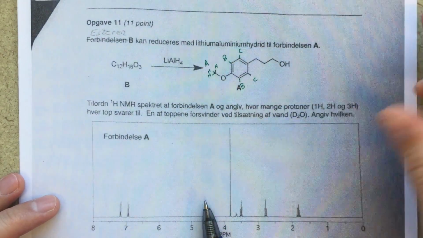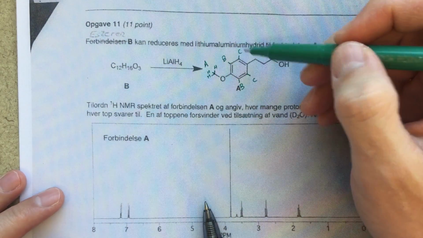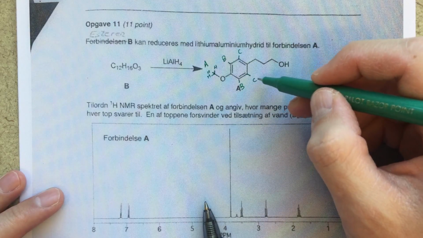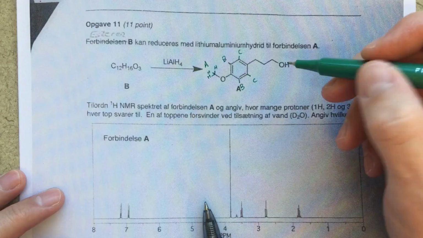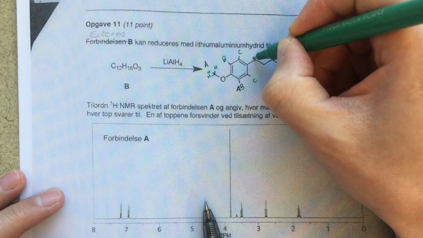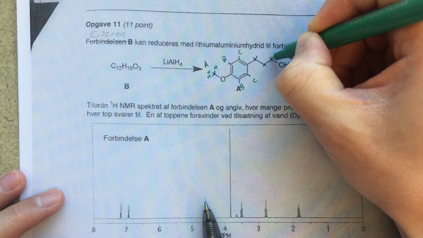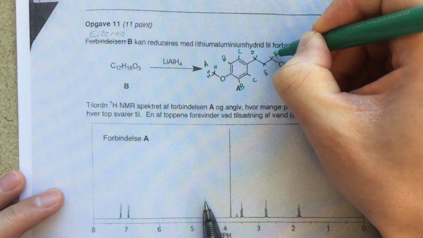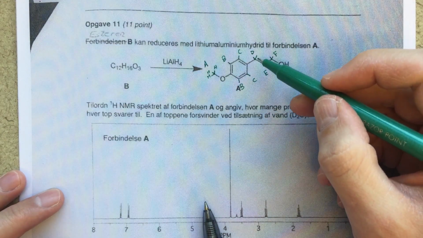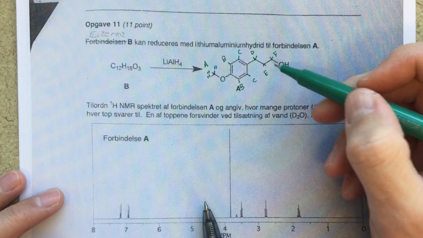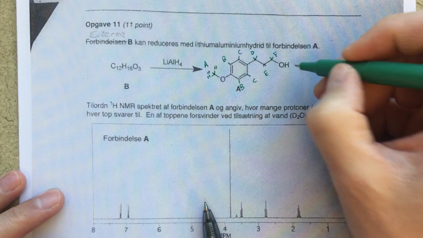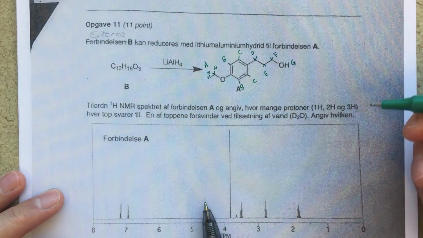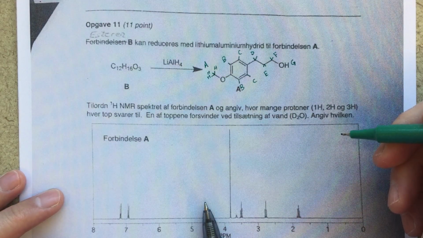So my B's, those should integrate to 2. My C's, those should integrate to 2. And we're going to see some splitting here, right? B is going to be split by C, C is going to be split by B. I'll talk a little bit more about that when I'm assigning the spectrum though. On my chain here, we'll call these D, E, and F. So my methylene linkers CH2, CH2, CH2, so 2 protons off of each one of those. And then obviously my OH here, we'll call that G. We should have one more proton for that one.